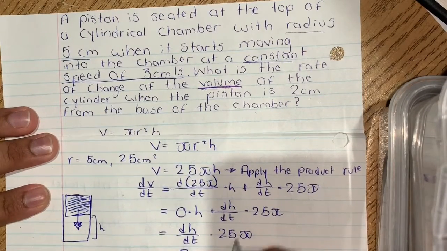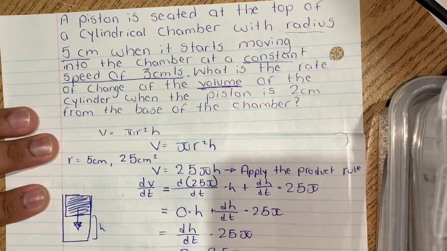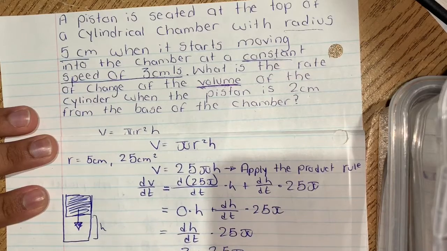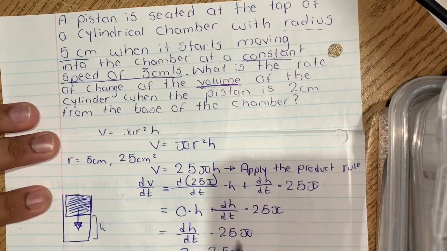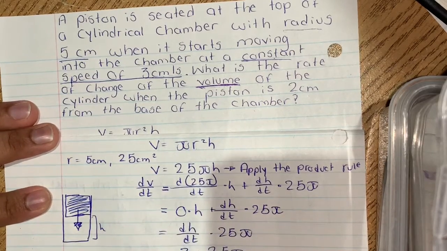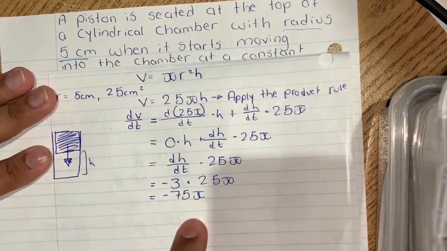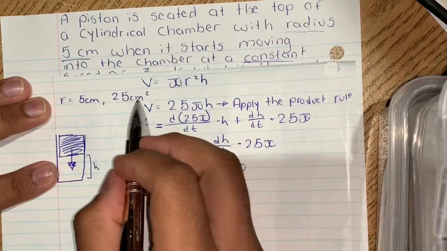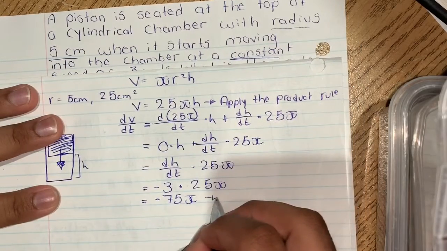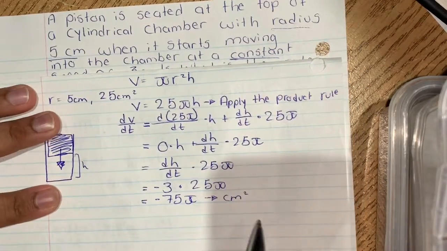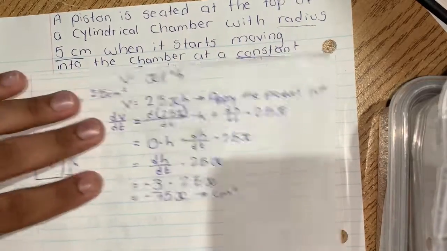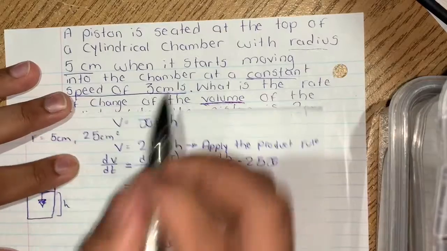That's done. So now we just put in the 25 pi, and once we multiply this out, we get negative 75 pi. Now, we can't just leave our final solution as negative 75 pi, we have to have units. We have our units for r squared, which was centimeters squared, and our units for the rate of change of height with respect to time, given in the question as centimeters per second.